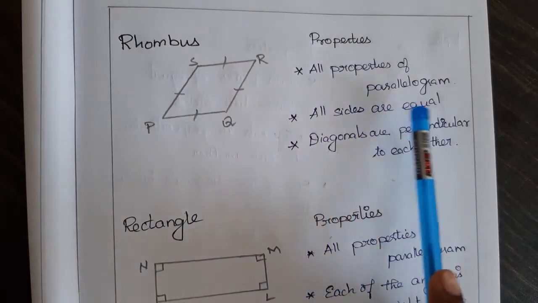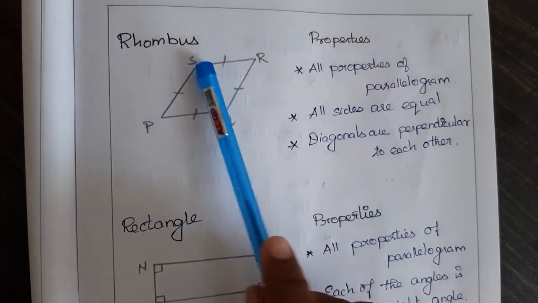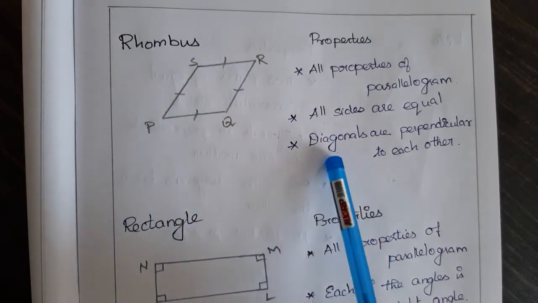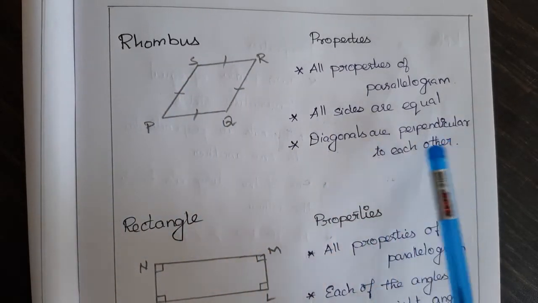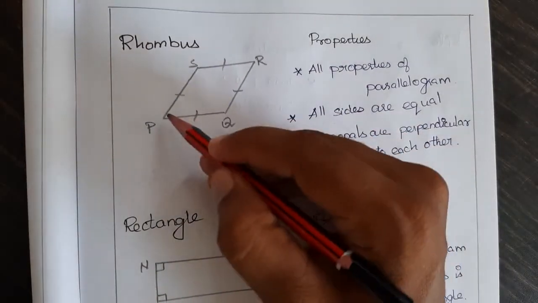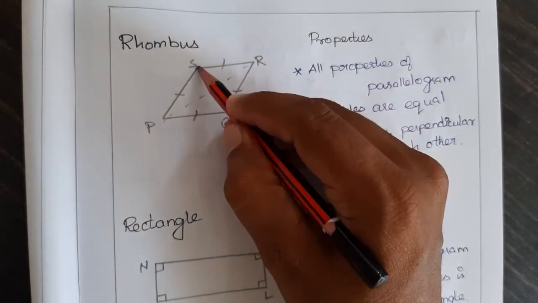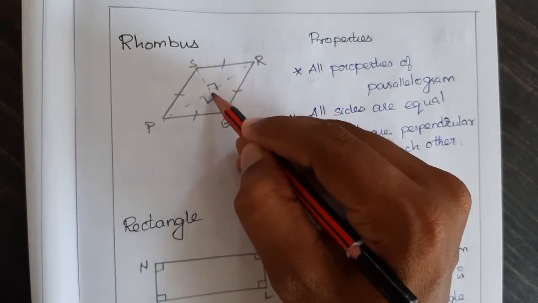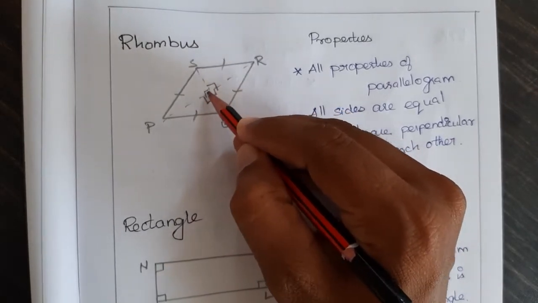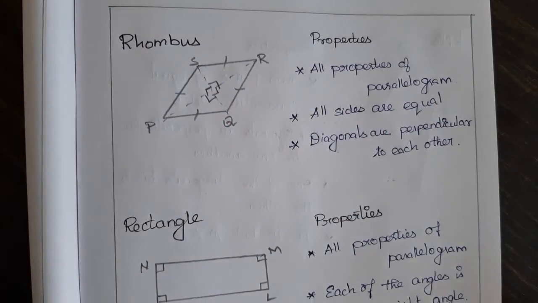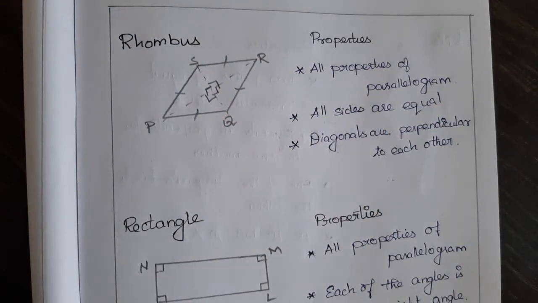All sides are equal. In a parallelogram only opposite sides are equal, but in the rhombus all sides will be equal. And diagonals are perpendicular to each other. They will bisect, and also be perpendicular. Perpendicular means 90 degrees. They bisect, and this angle will be a 90 degree angle. So in the center four angles are made, and all four angles are 90 degrees.